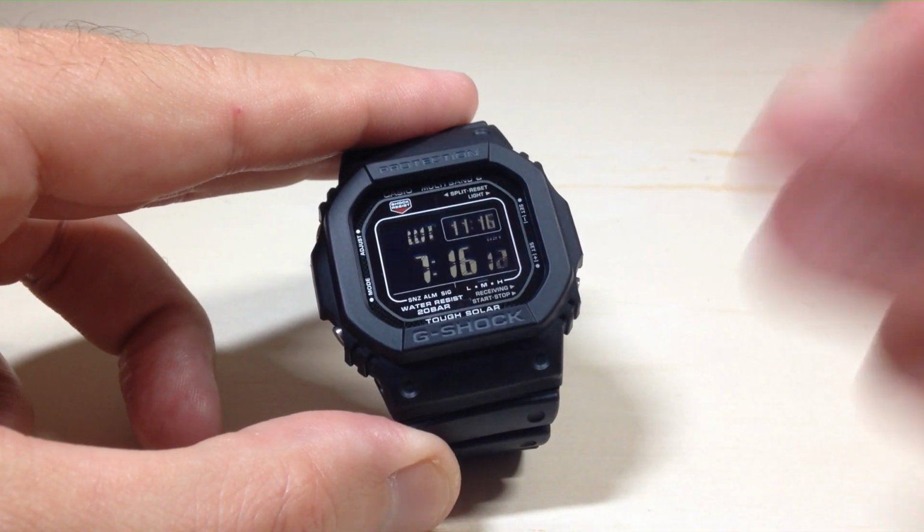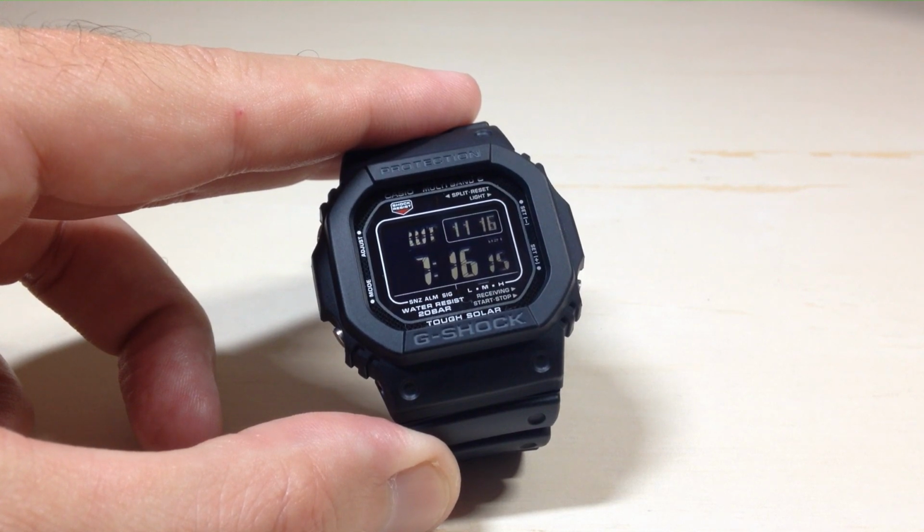I hope that makes sense. That's the basics of using the World Time mode on the Module 3495 watch.